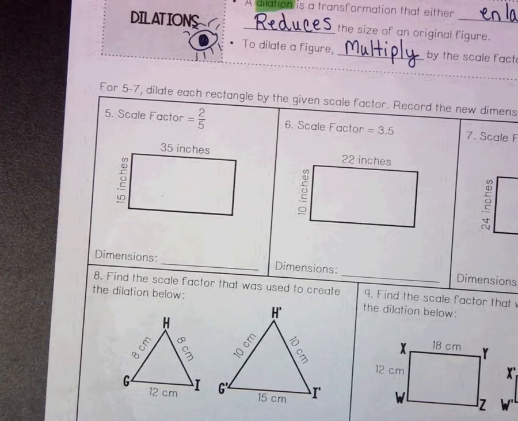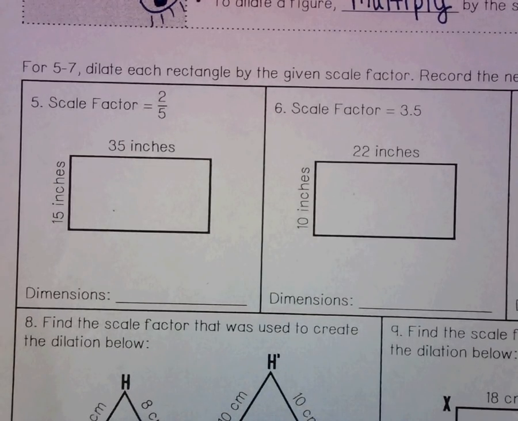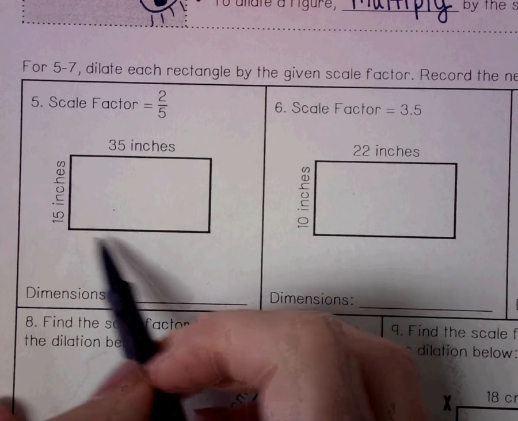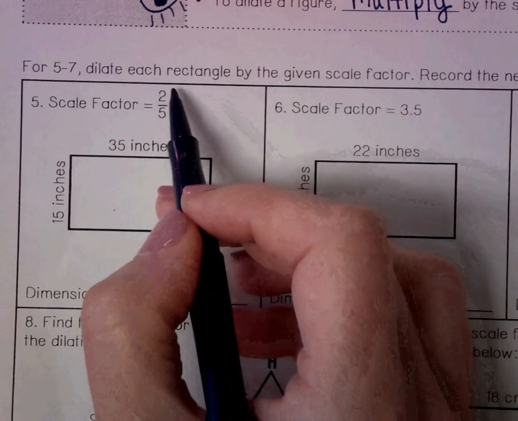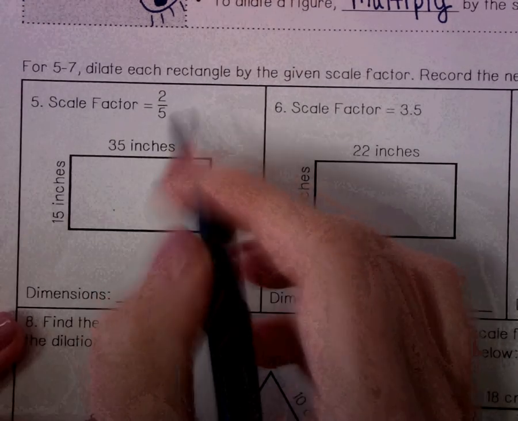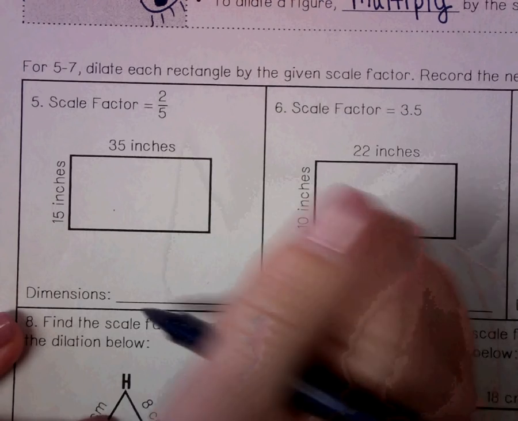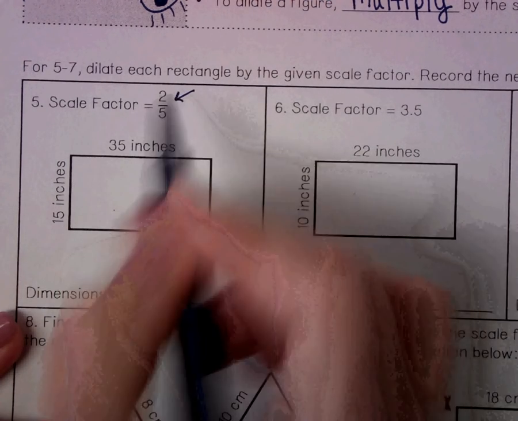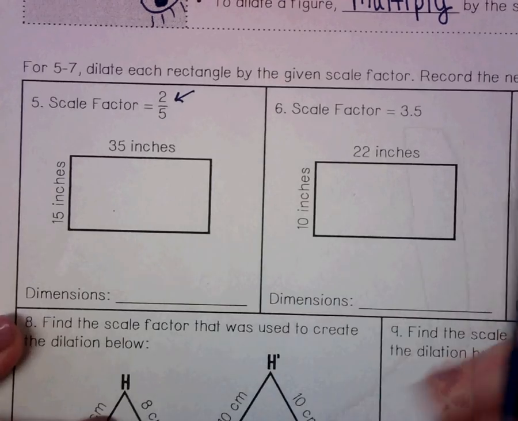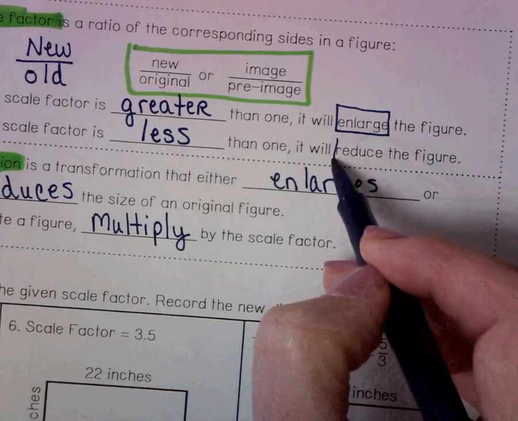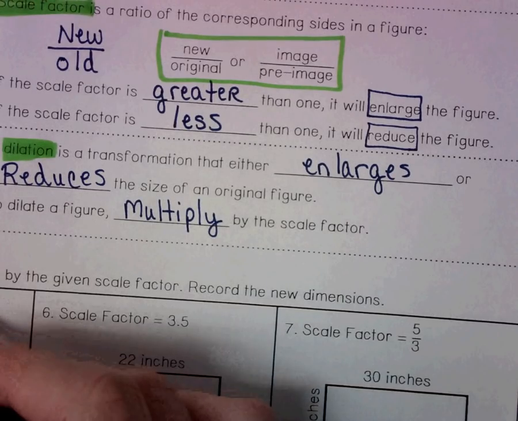Okay, so let's look at these examples together. It says dilate each rectangle by the given scale factor, record the new dimensions. So if I gave you this figure as your pre-image and I told you that your scale factor is 2/5, then all we have to do is multiply each of these dimensions by 2/5 and we will get the new dimensions. Now notice our scale factor is 2/5. So that means that's less than 1. So that means that we're going to reduce our figure. I want you to keep that in mind.